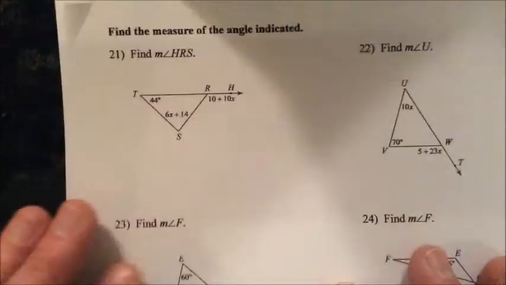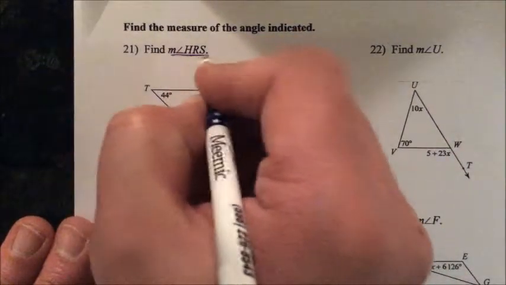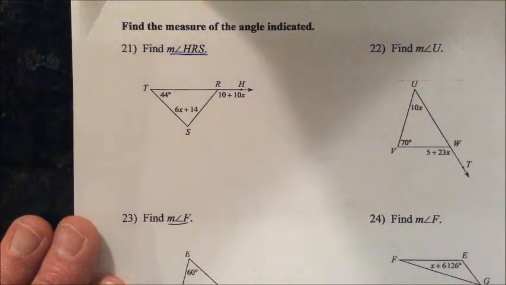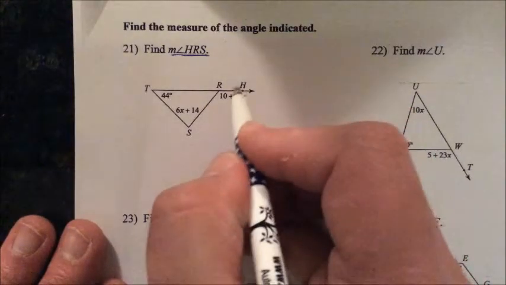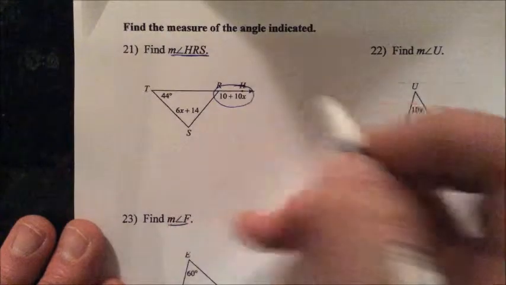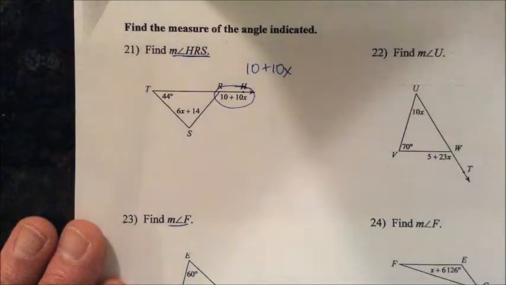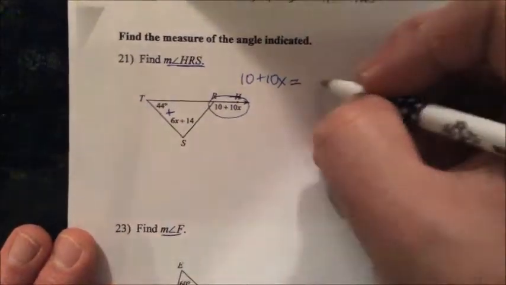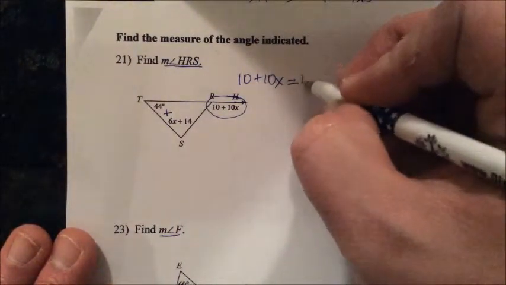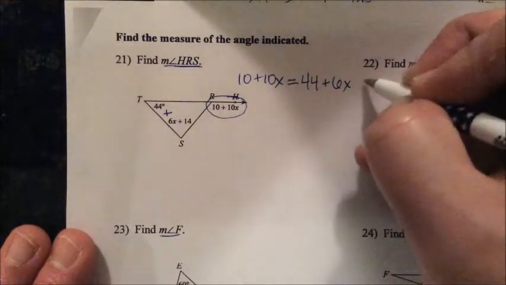Now, if you look at numbers 21 and 23 here, notice they're actually asking us to solve for an angle instead of just solving for a variable. So let's go ahead and set this up again. We know the exterior angle, which is 10 plus 10x, equals the sum, we're going to add, of our two non-adjacent interiors, 44 plus 6x plus 14.